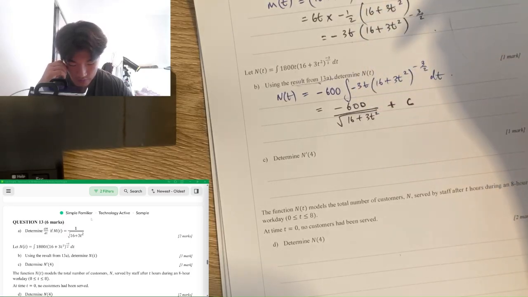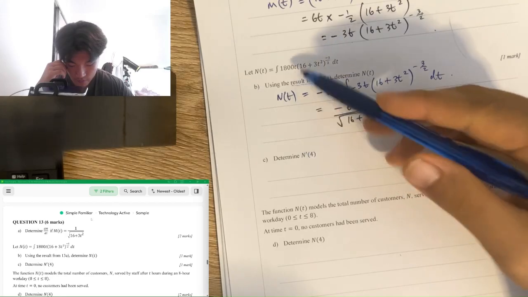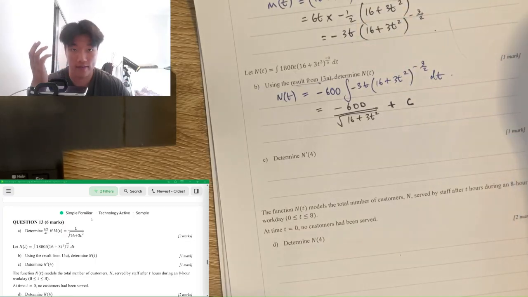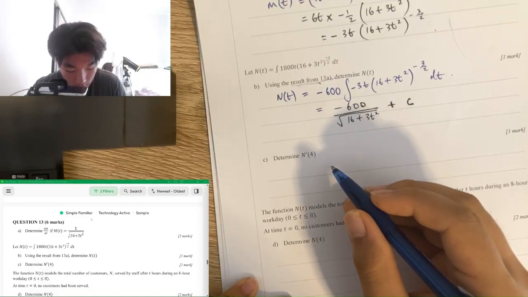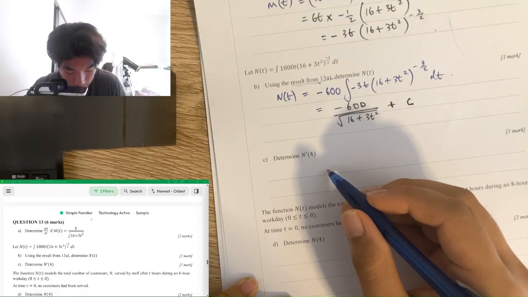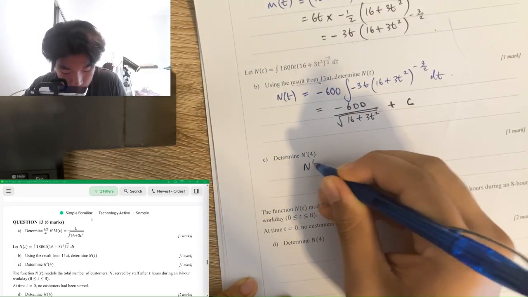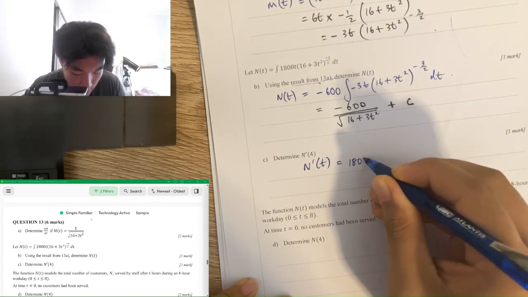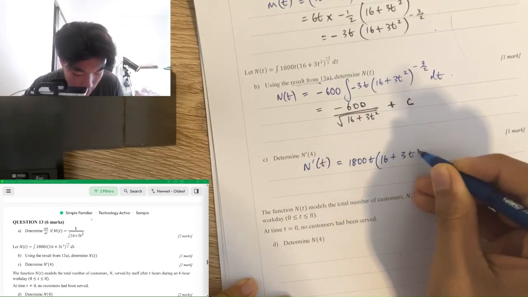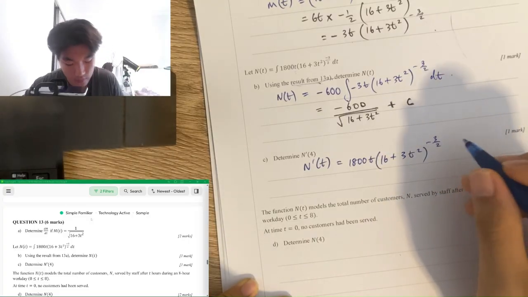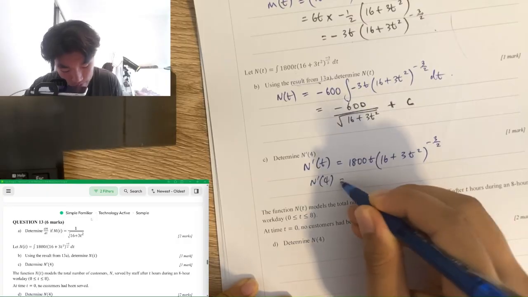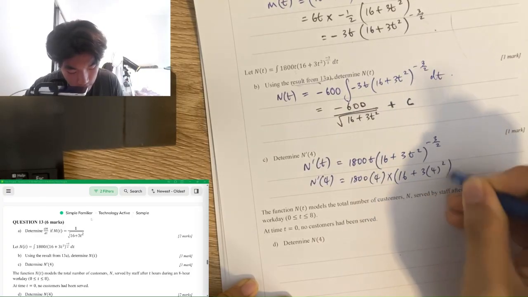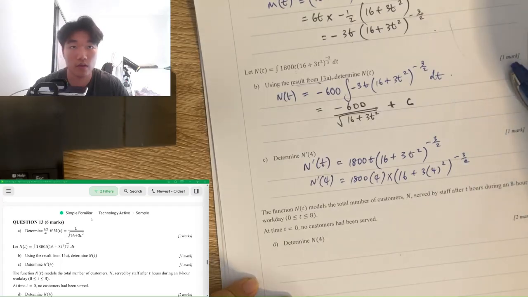Well, when we derive this, it's just this. That's literally it. So the first derivative of n(t), so n prime of t equals 1800t times (16 plus 3t squared) to the negative 3 over 2. n prime of 4 equals 1800 multiplied by 4, times (16 plus 3 times 4 squared), and then to the negative 3 over 2.